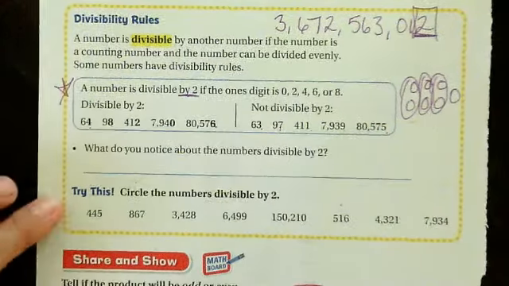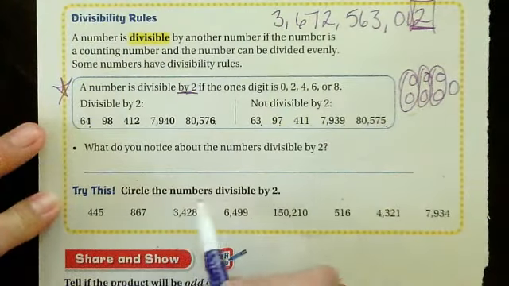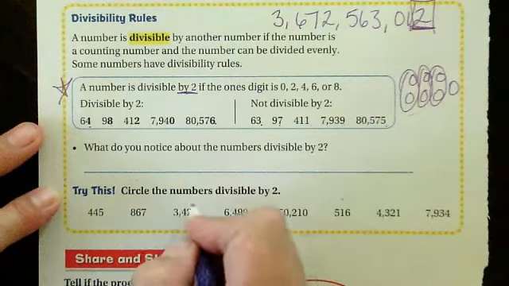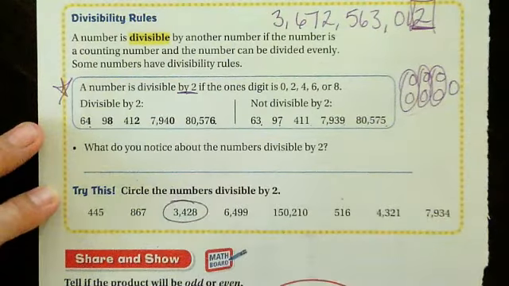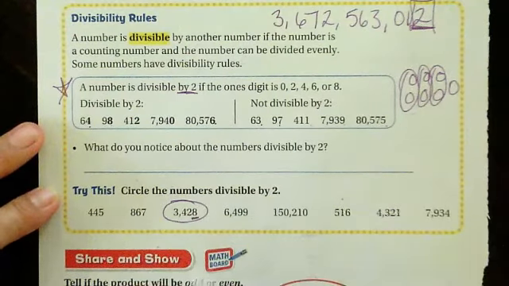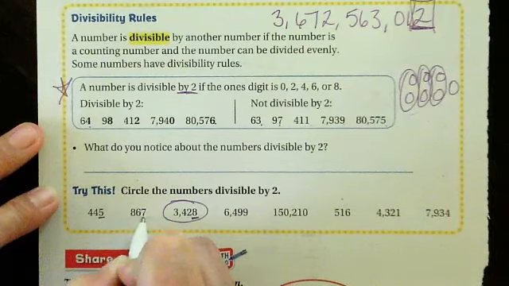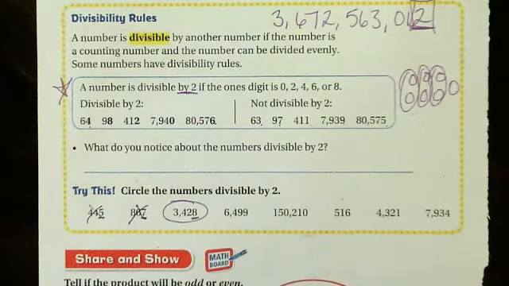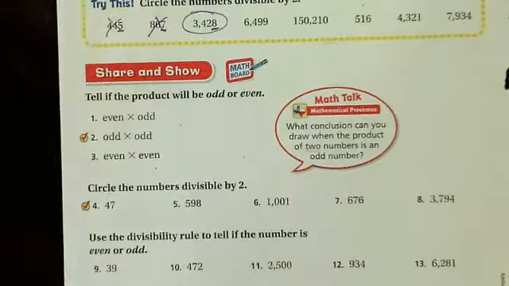Okay, so now it's your turn. Try this. Circle all the numbers that are divisible by 2. I'm going to start. I know that this one is divisible by 2 because it has an even number in the ones place value. This one is not. It's odd, and so is that. So, circle the rest of them. When you're finished, complete the share and show.